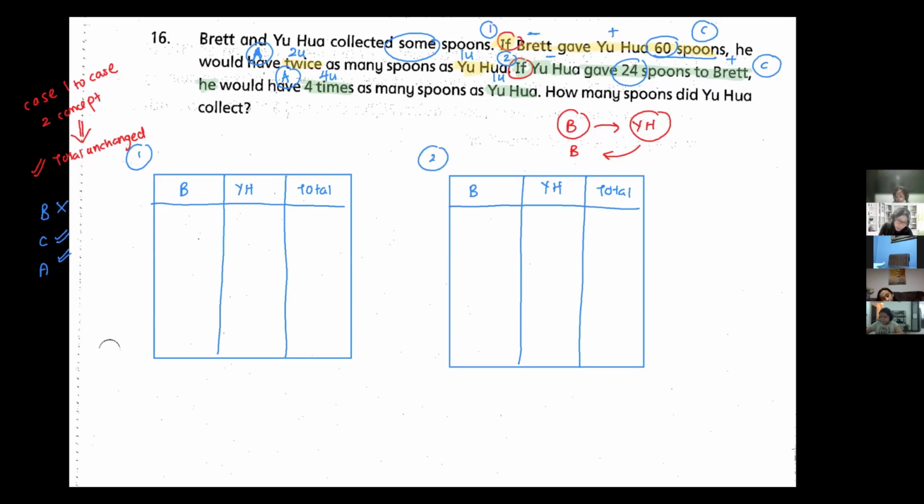Then we put in the B, the C, and the A. Then we draw the lines. Now we fill up the information accordingly.